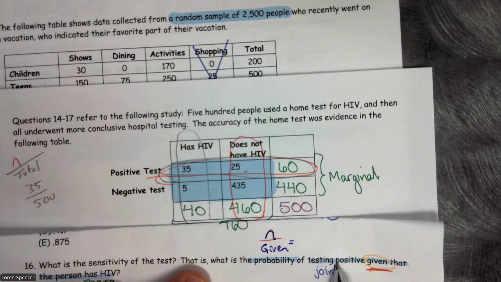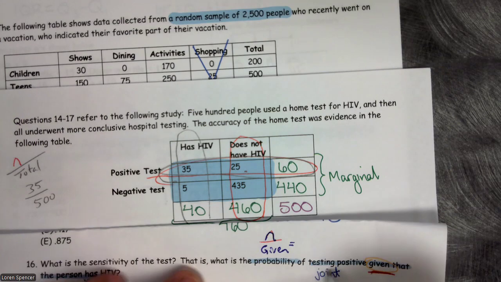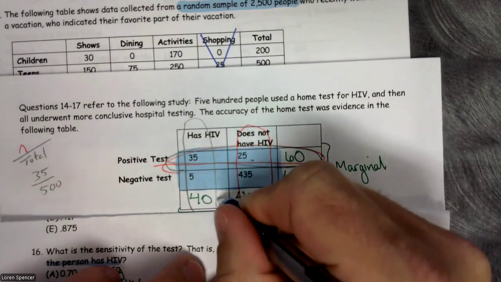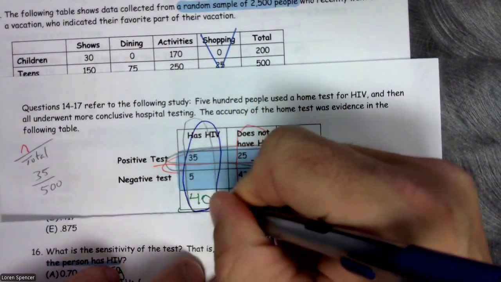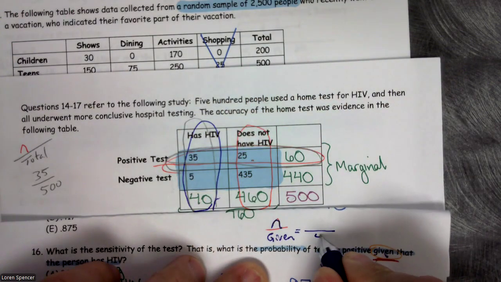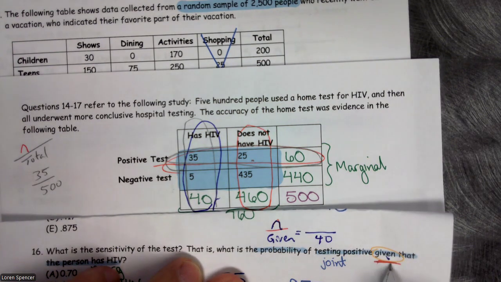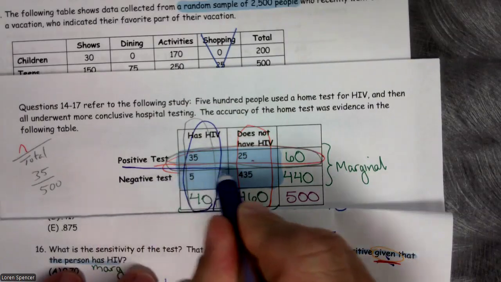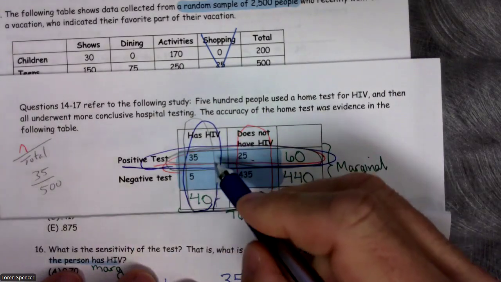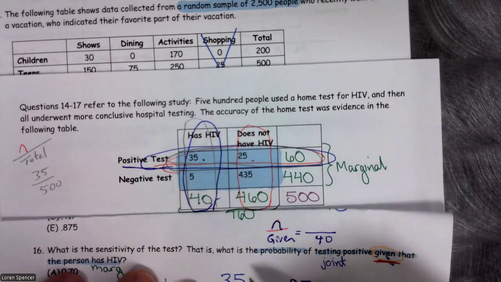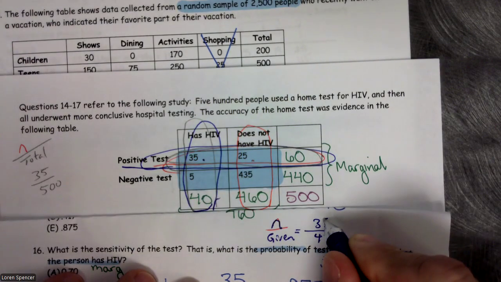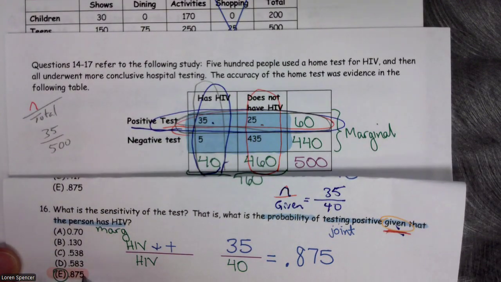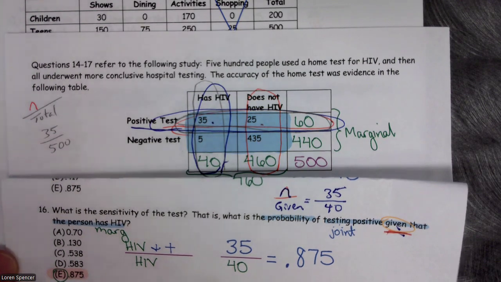So probability of testing positive. Well, testing positive, given, what were we given? They have HIV. So have HIV, that's what we were given. And the intersection is testing positive. So I need to look at the testing positive. The intersections where the streets cross, they cross at 35. So I have 35 over 40, which is 0.875. So my best answer choice to 16 is E.